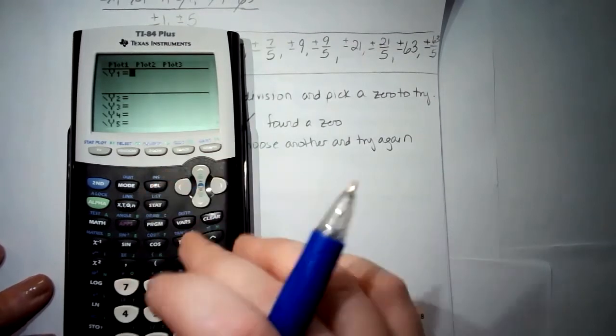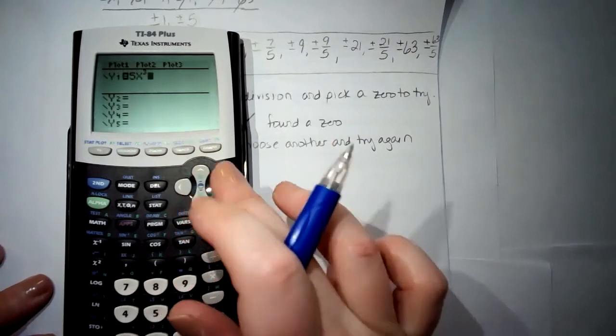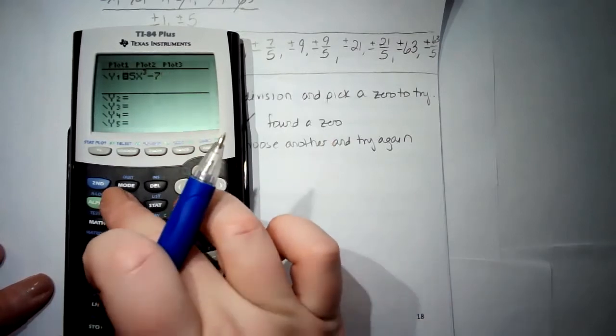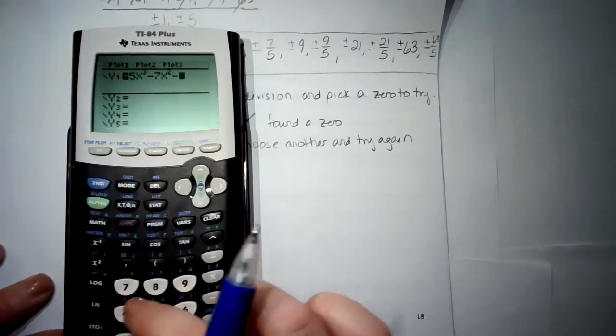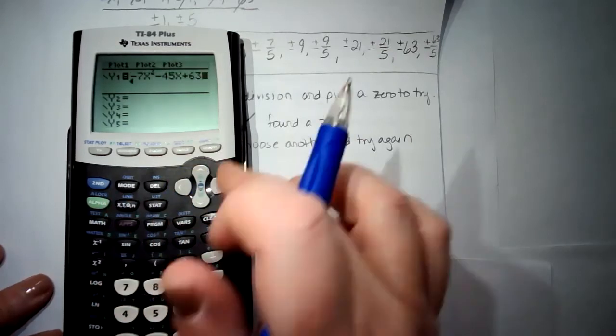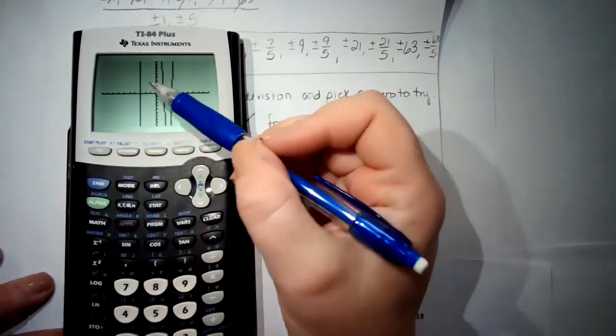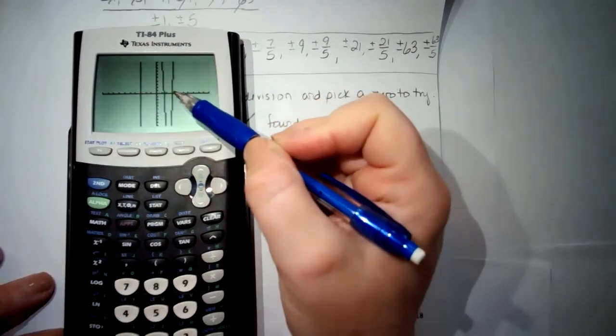Let's do that. All right, so I'm going to put in the original poly from up at the top. I'm just putting it right in here. Okay. There it is. And I'm going to graph it. Okay. All right. So guess what these 3 x-intercepts are? Those are the answers to the whole dang thing.